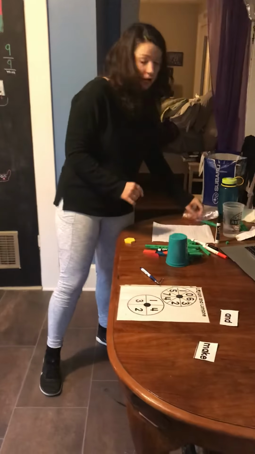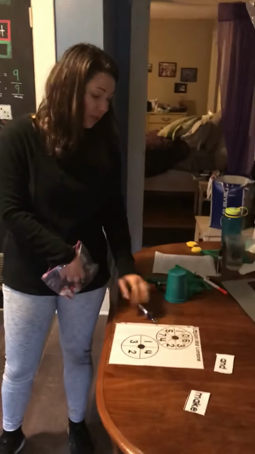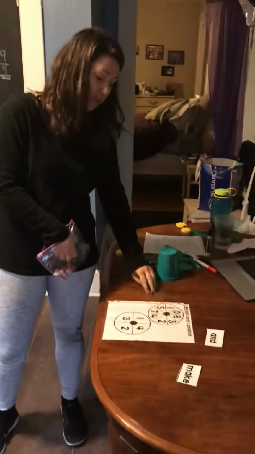You can also get your counters, if you want to use your red and white counters or beans or other things that you guys have been using. And partner A will spin the spinner. So like this. I'm going to do it this way. Okay, I landed on 2.